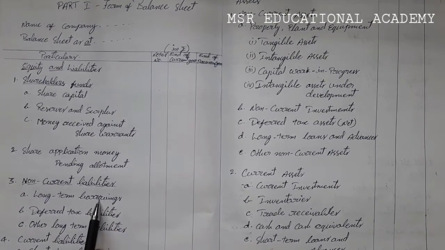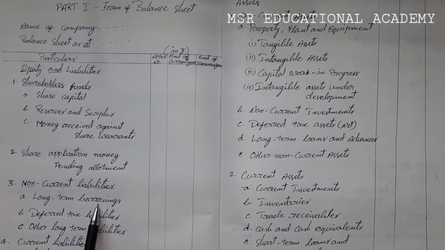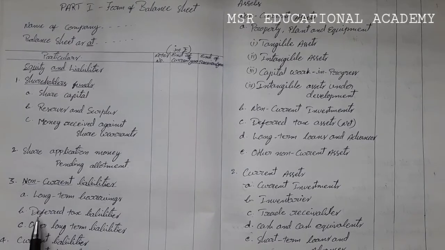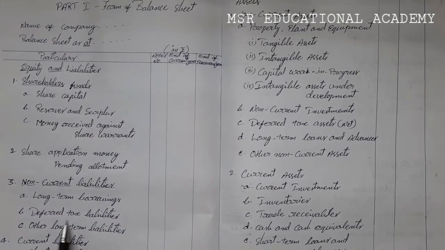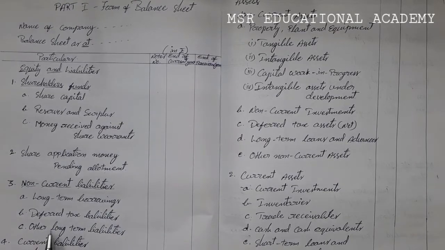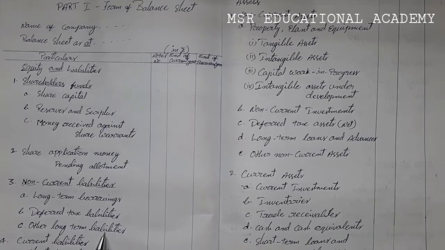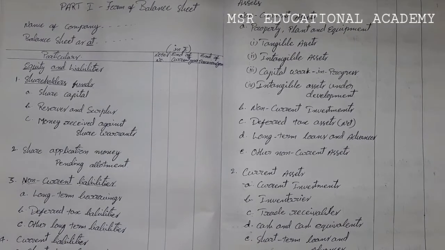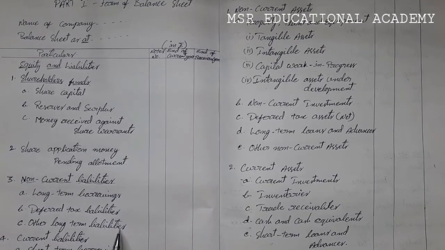I have clearly given the notes to accounts for each and every required head. Next, deferred tax liabilities, that is the deferred one, and other long-term liabilities. Whichever liabilities are other long-term liabilities come under that head, a liability of more than one year.